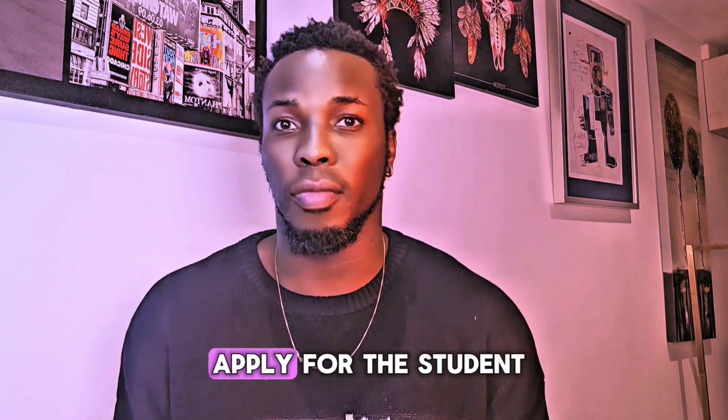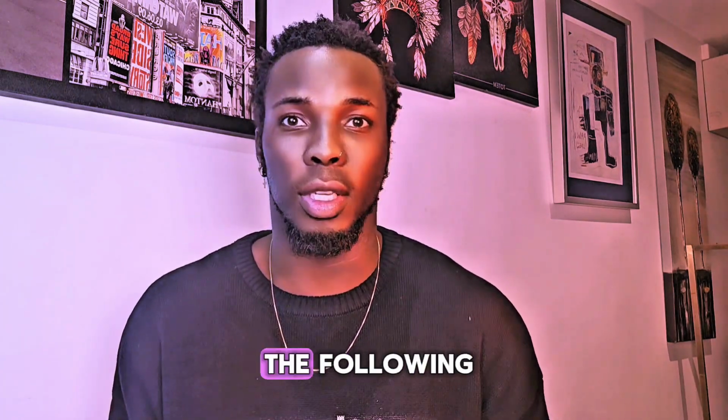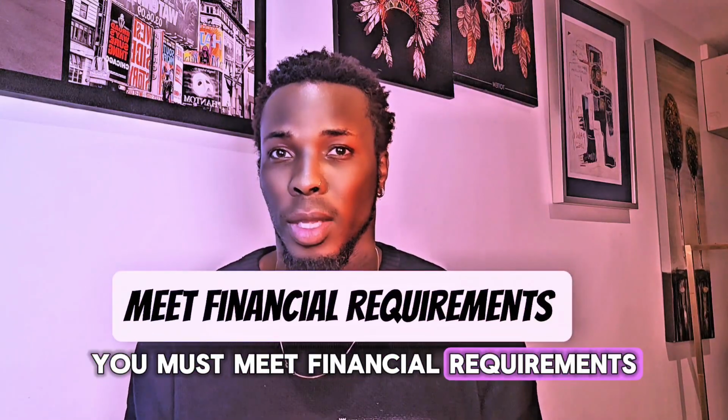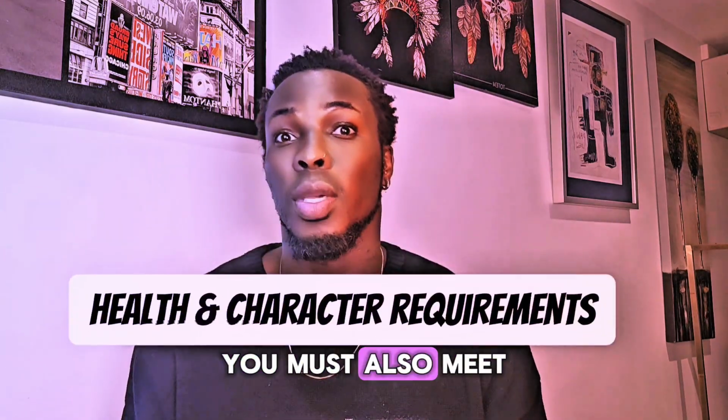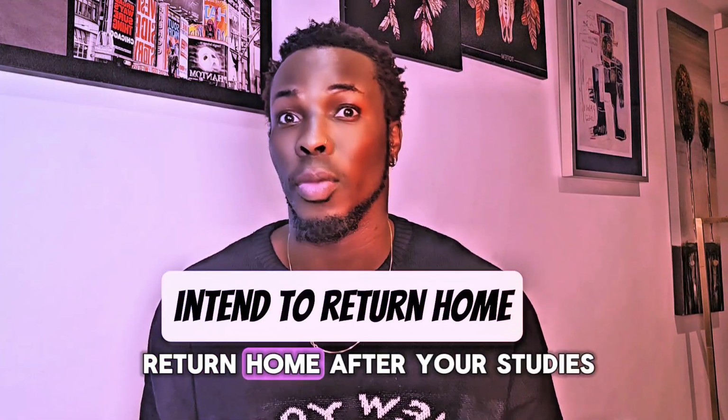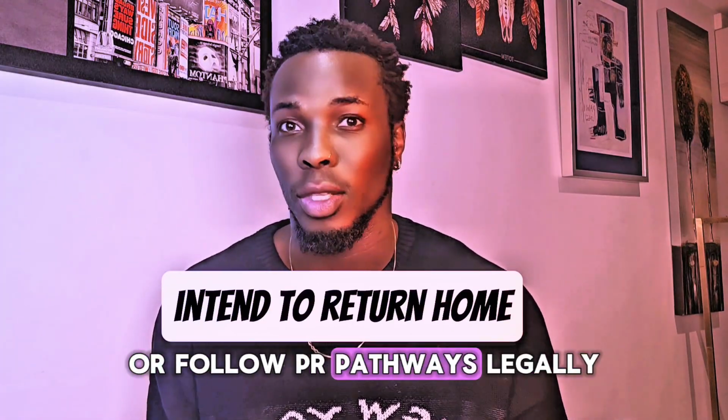In order for you to be able to apply for the student visa, you must meet the following. You must be enrolled in a registered course. You must meet financial requirements to support your stay. You must also meet Australian health and character requirements. You must intend to return home after your studies or follow PR pathways legally.